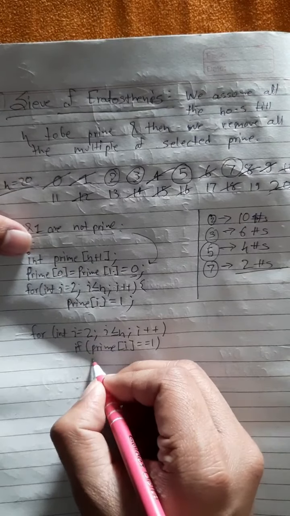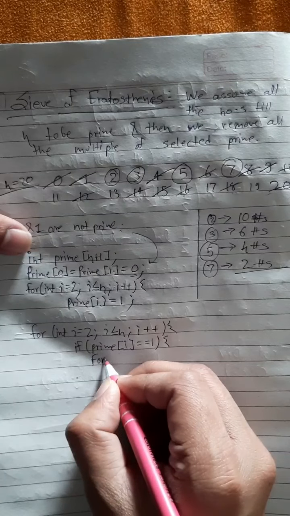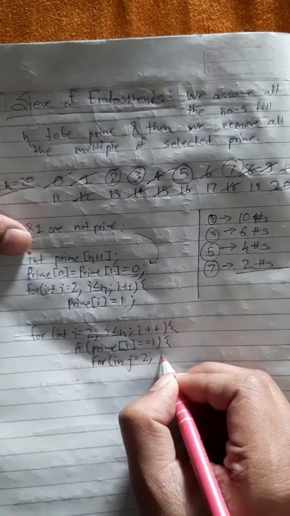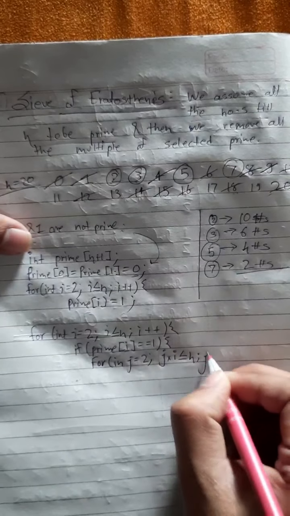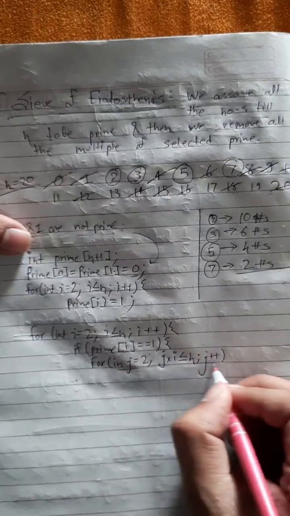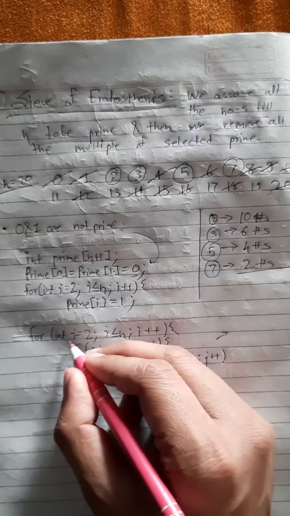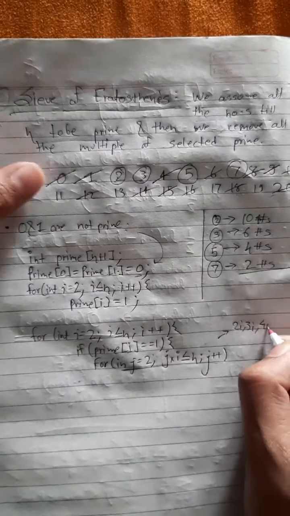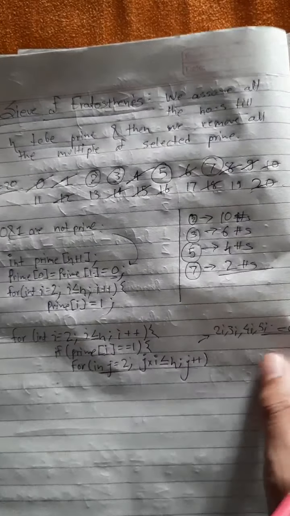So we have to add another loop inside of this. For int j equals 2, j into i less than or equal to n, j plus plus. What this loop does is that all the multiples of i, for number i selected in this loop, 2i, 3i, 4i, 5i, all must be given value 0.